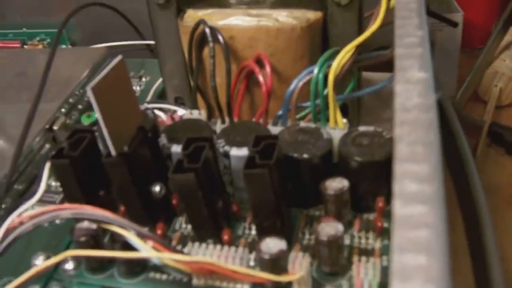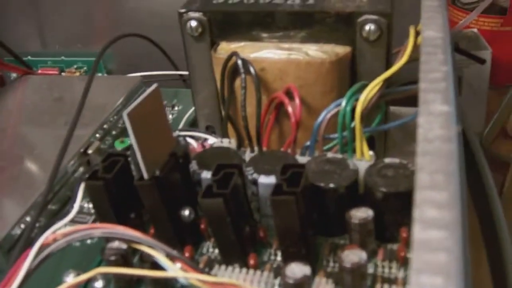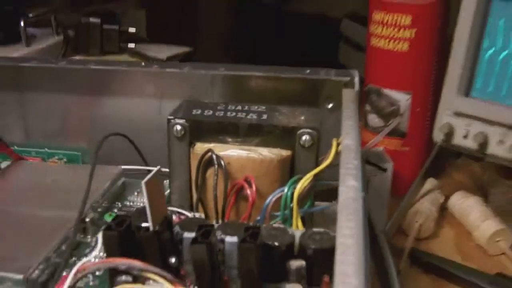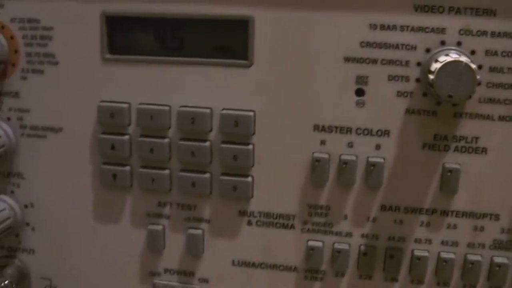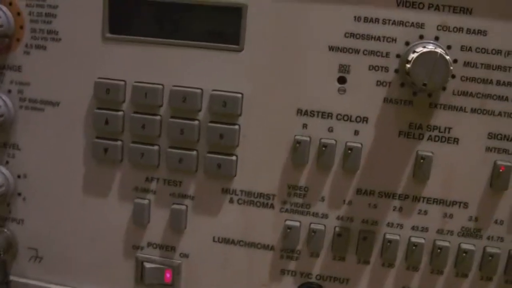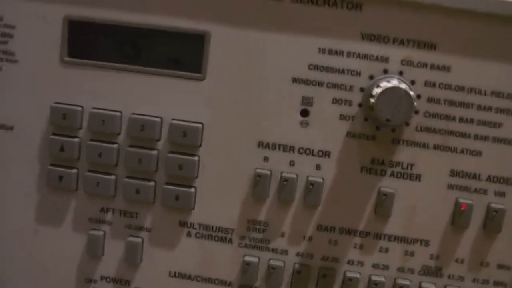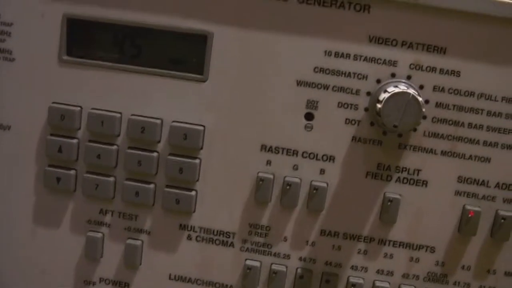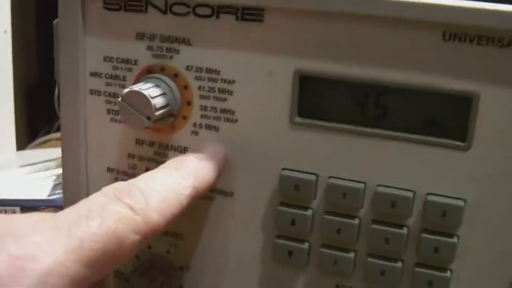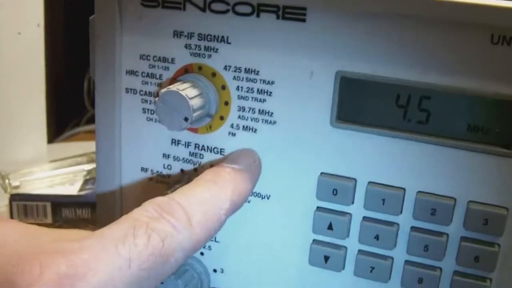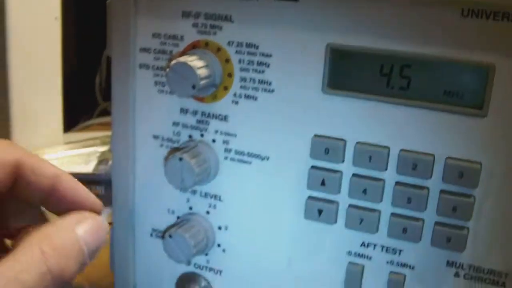That's great, so that bodes well for this video generator. It seems like at the end maybe it does work after all, and the guys who sold it were just unsure whether it would work or not. But yeah, it seems to work, at least this 4.5 megahertz signal output here.